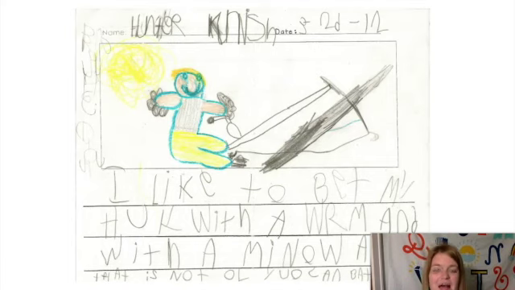This is a story about baiting a hook. It says, I like to bait my hook with a worm and with a minnow, and that's not all you can bait. I was able to read this because this student used some snap words that are correctly spelled, and words like hook and worm have the letters that I would expect to see in those words. So this student also stretched to spell. Is this page fun to read? It is. It has lots of words that tell a story, and it has a nice colorful picture in the box.